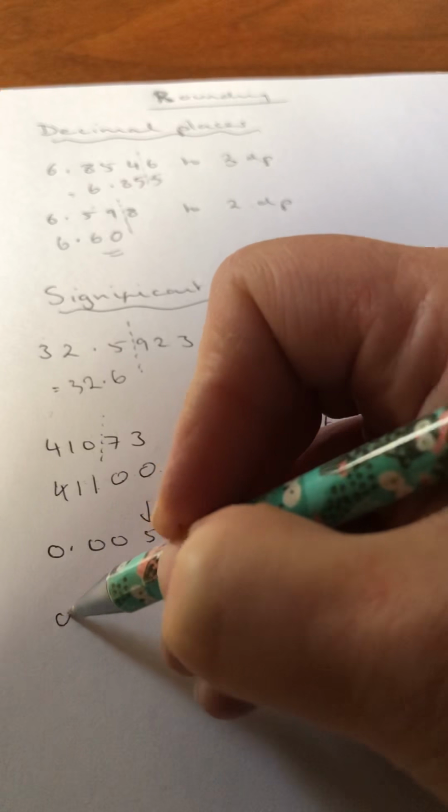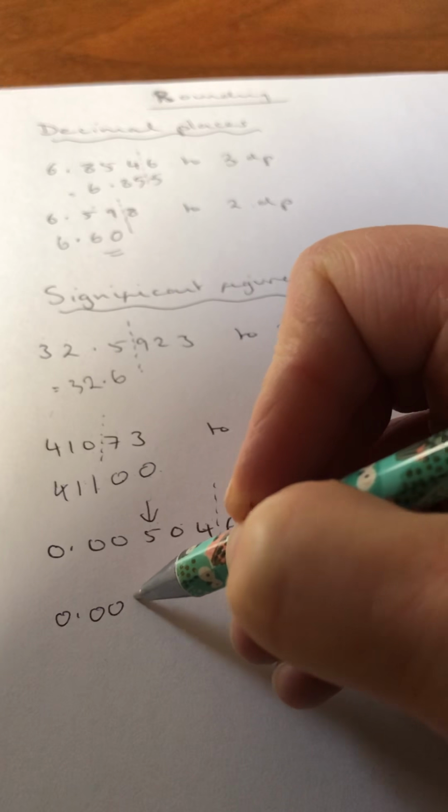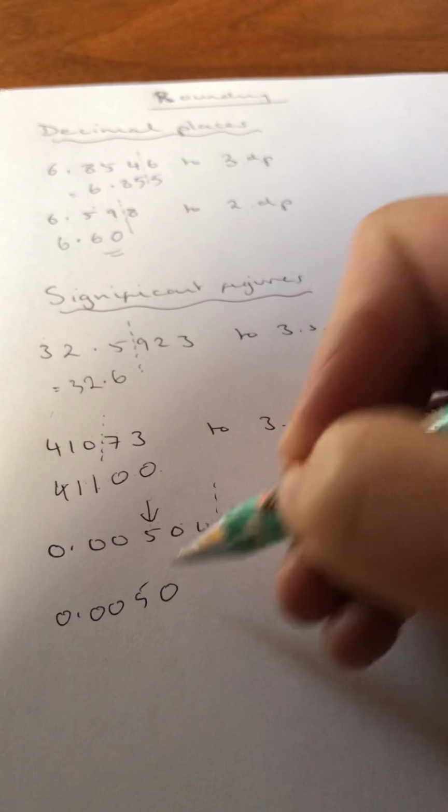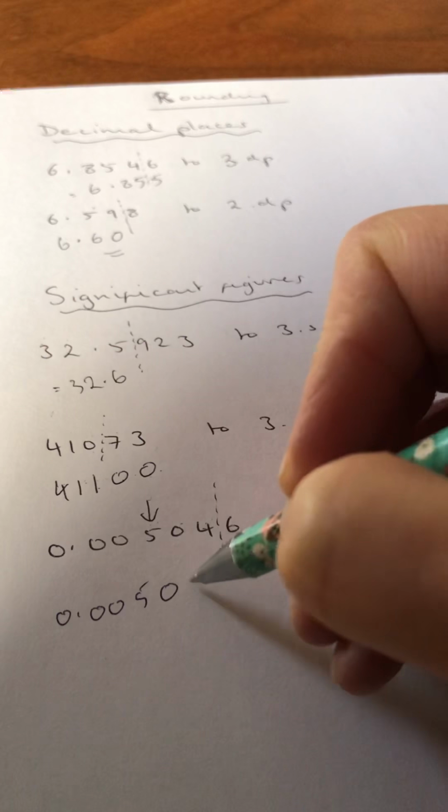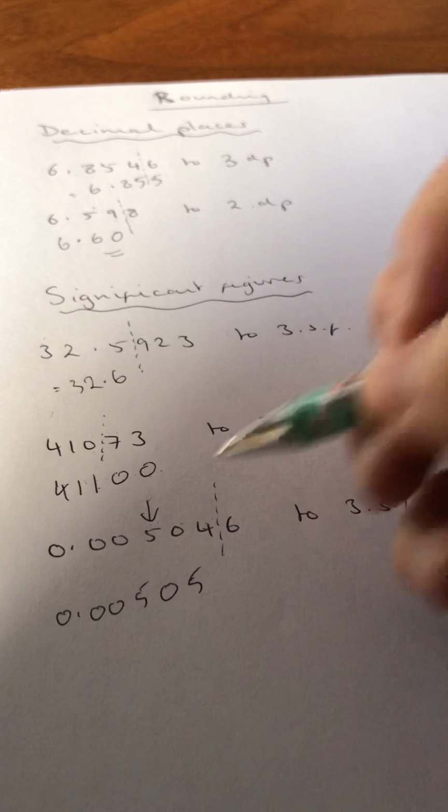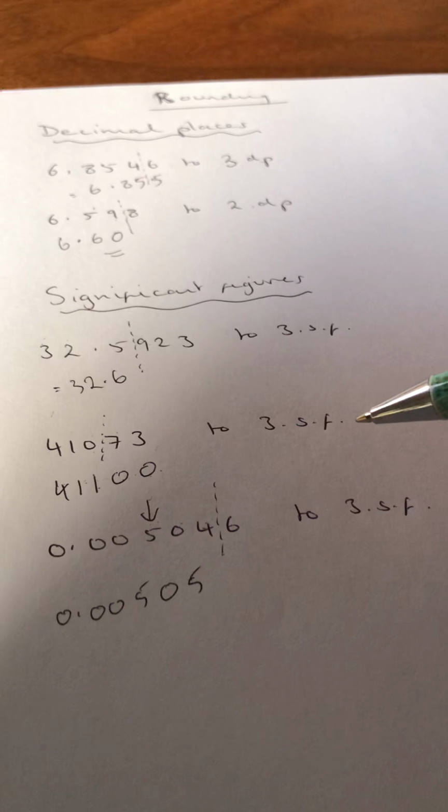So what happens is that 5 stays the same, the 0 stays the same, that 4 changes up to a 5, and that's it. That's all I need to do.